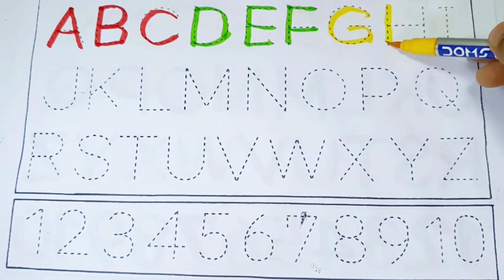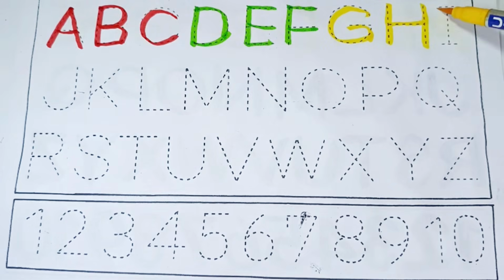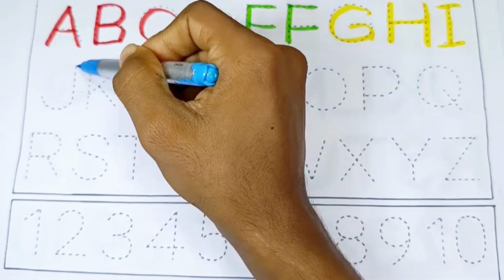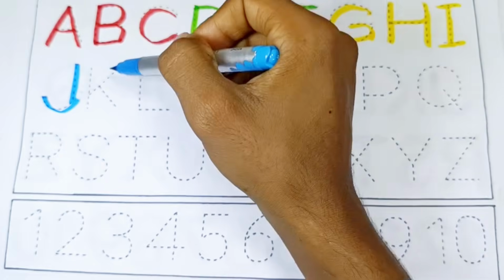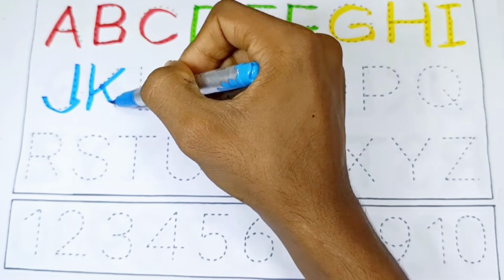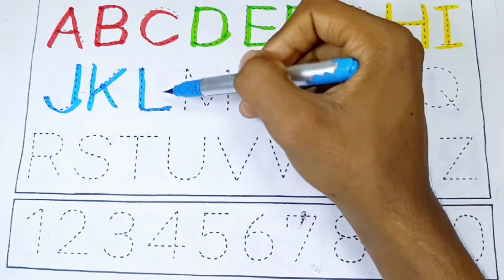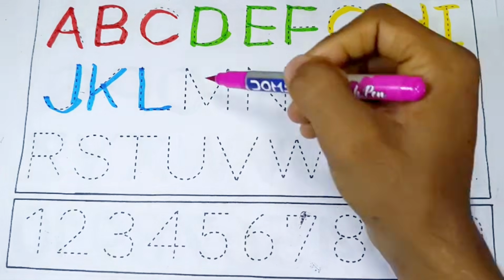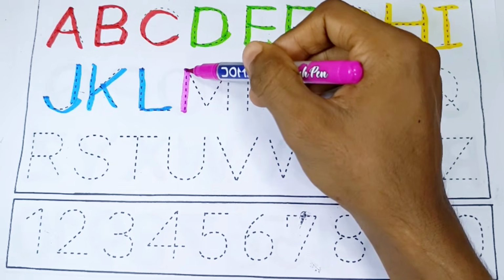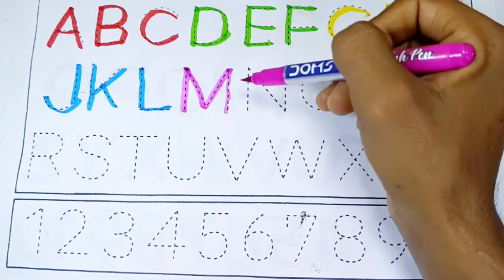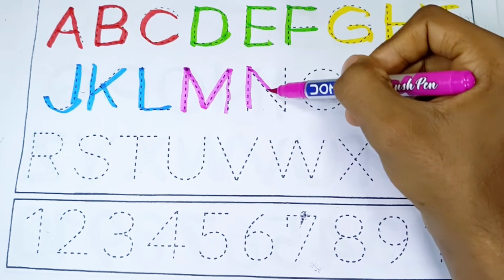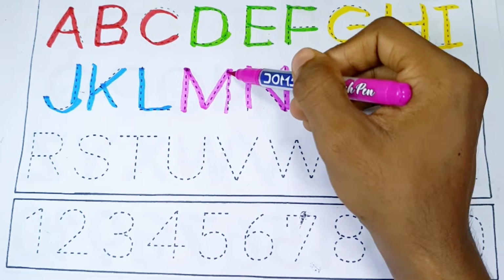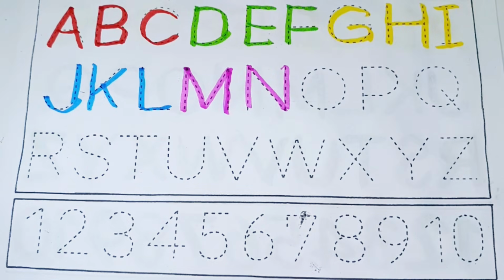G for God. H for helicopter. I for ice cream. Kids, now you draw J. J for joker. K for king. L for lion. Kids, now you draw M. M for moon. N for nose. Kids, now you draw O.